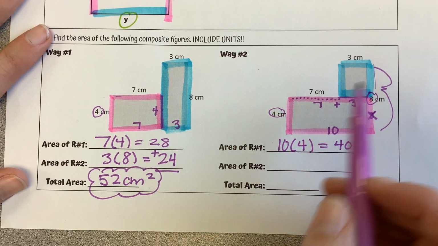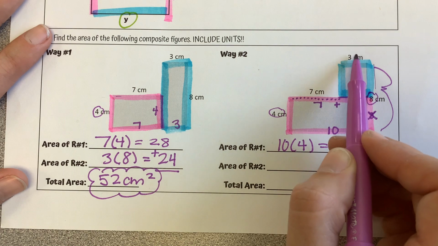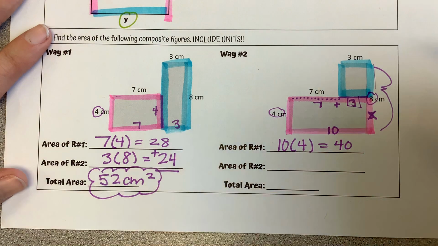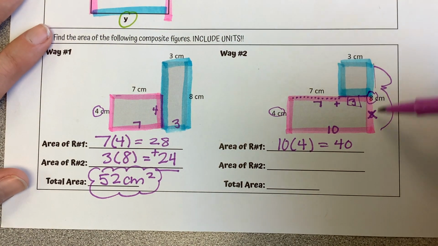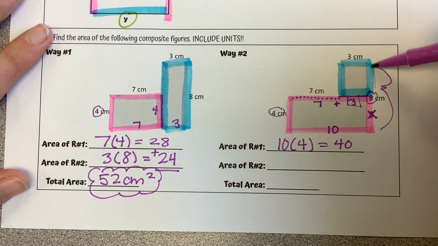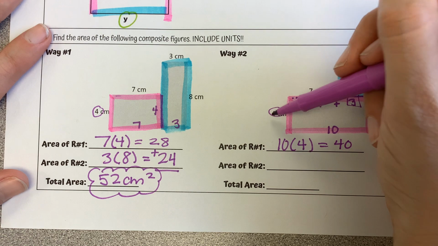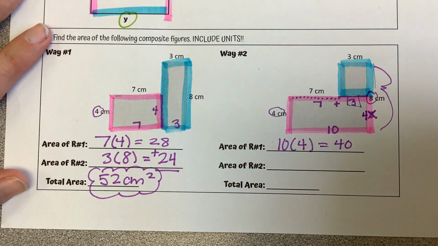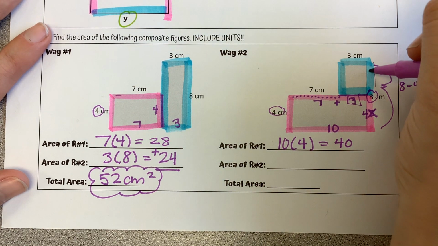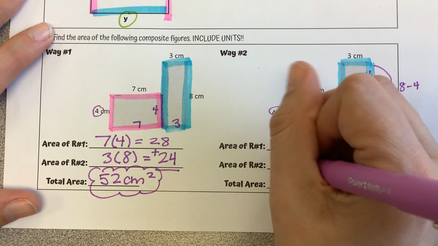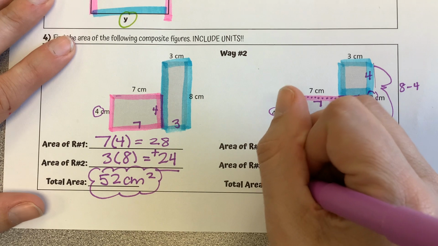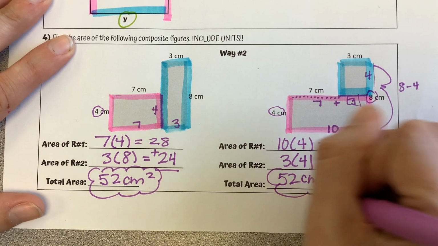Up top here, I don't see a measure right here. On the opposite side, it's 3, which tells me this portion right here is 3, which we kind of already included down here. On the right side, again, this entire measure is 8, not just this portion right here. So I would have to look and say, well, if that opposite side is 4, that tells me this little pink portion is 4. If the whole side is 8, 8 minus 4 tells me that this portion right here is 4. So I would do 3 times 4 equals 12, and I would add those together and I would get the same area.